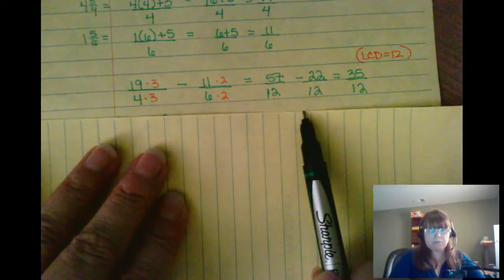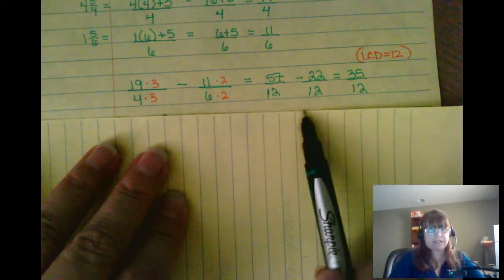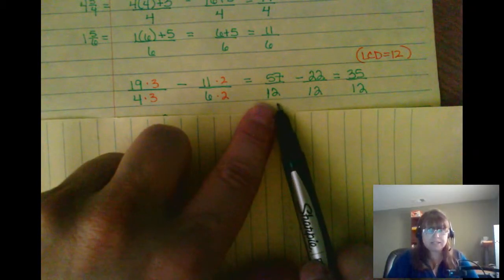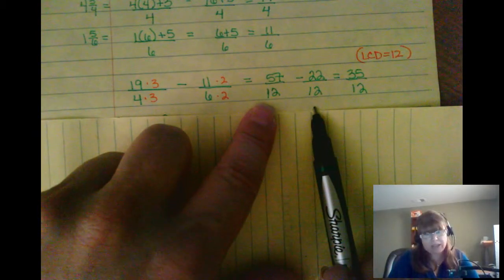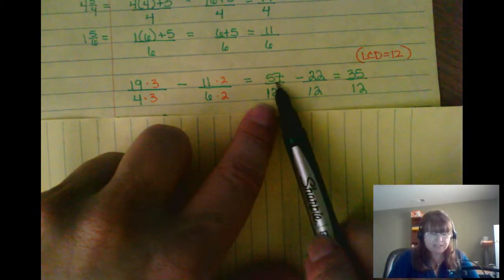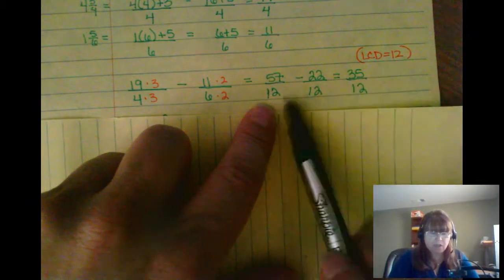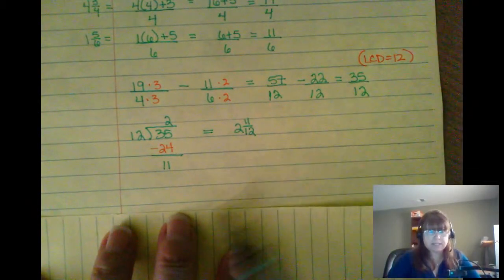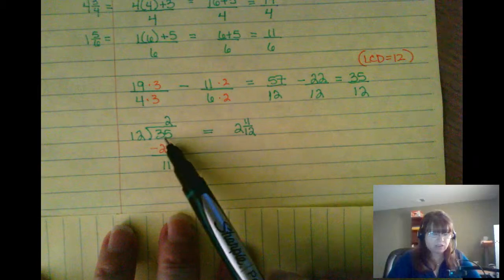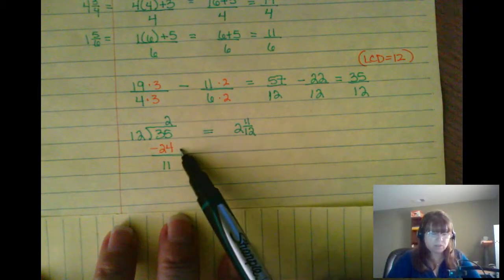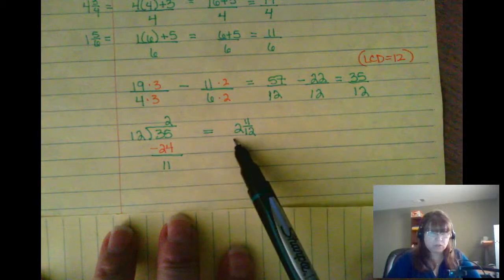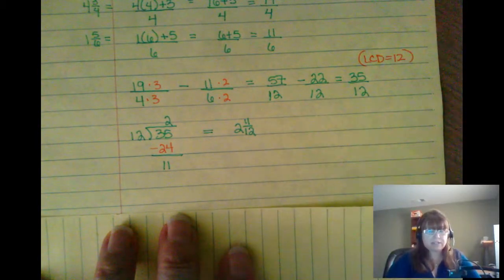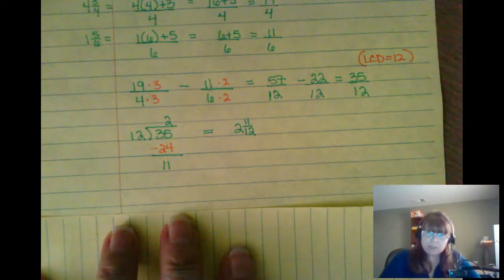Because I changed it to improper fractions and found the LCD, I can see that the first mixed number was actually the larger one. So I don't have to borrow for this problem. 57 minus 22 is 35, all over 12. But I do need to change it back to a mixed number because that's what I started with. 12 gets into 35 2 times. 35 minus 24 is 11. So it's 2 and 11/12. So I hope you learned something new in this video. So until next time, be seeing you.